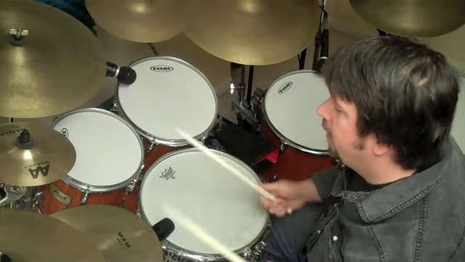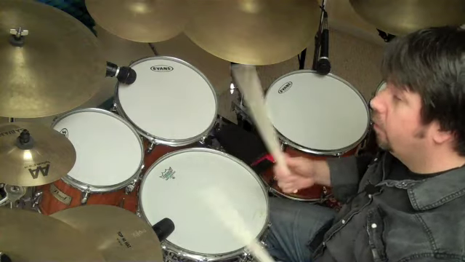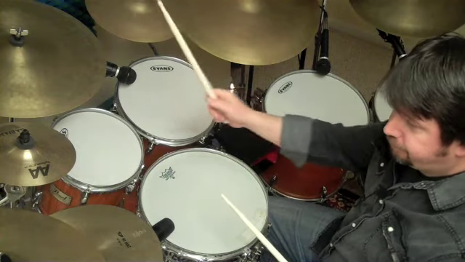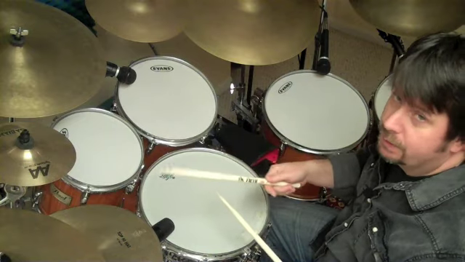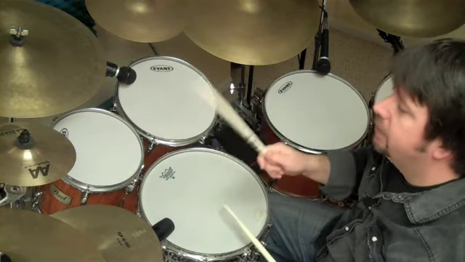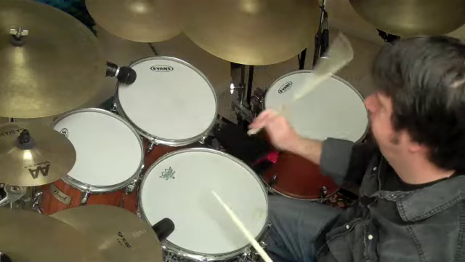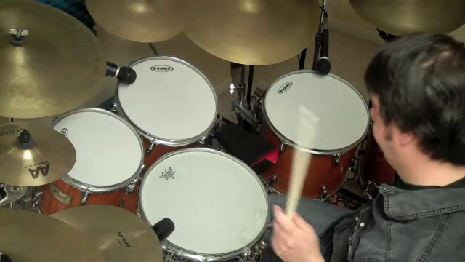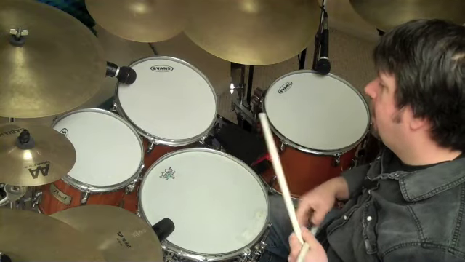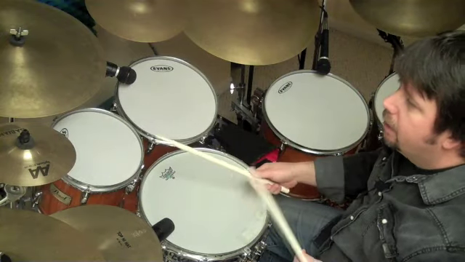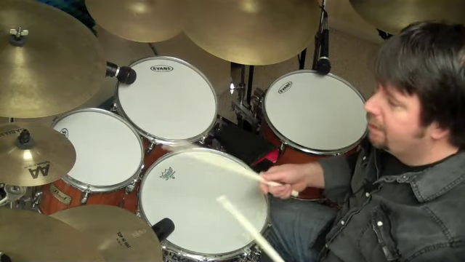So the way I use those stickings is in a real basic way, just as plain old 16th notes. You can do that with the left hand too. Not that it's earth-shattering, but it just helps you think of things that you wouldn't have ordinarily thought of.